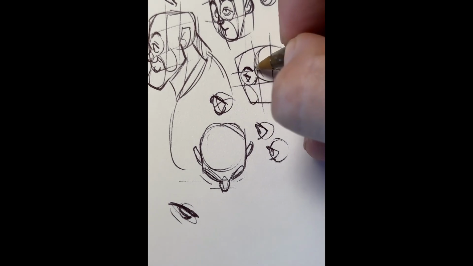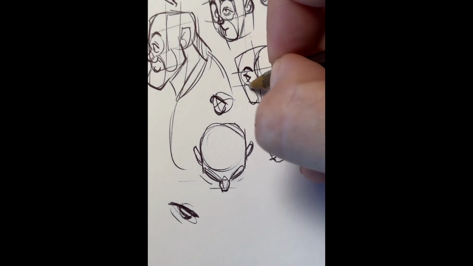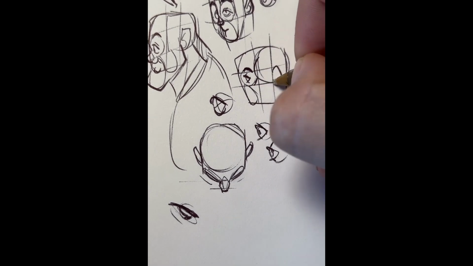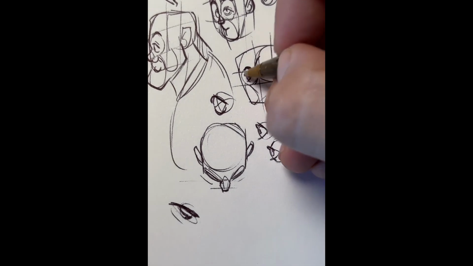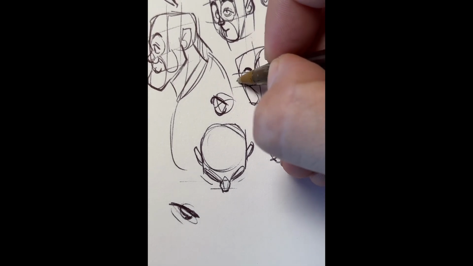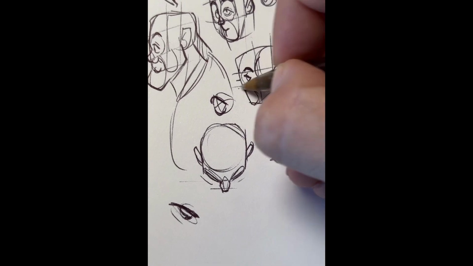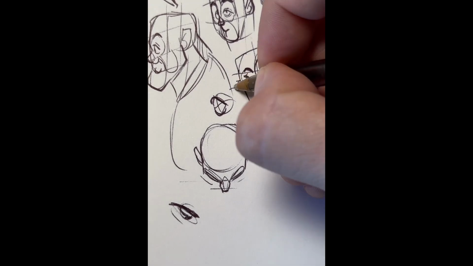This is your cheekbones, temples, cheek line from your ear to your jaw, that would be your jaw. And then from here, you determine from the middle of your eye to the bottom of this third, that's normally where your nose would go.